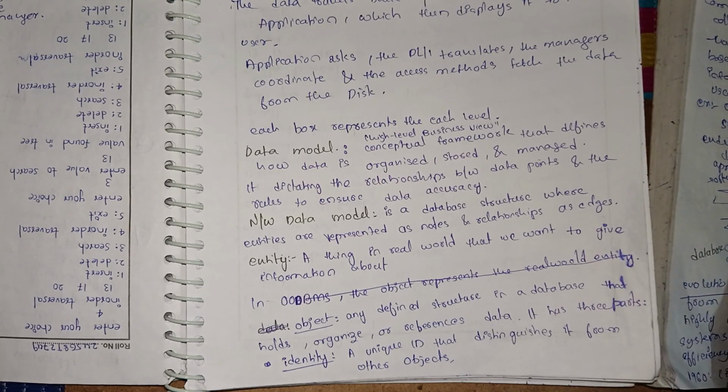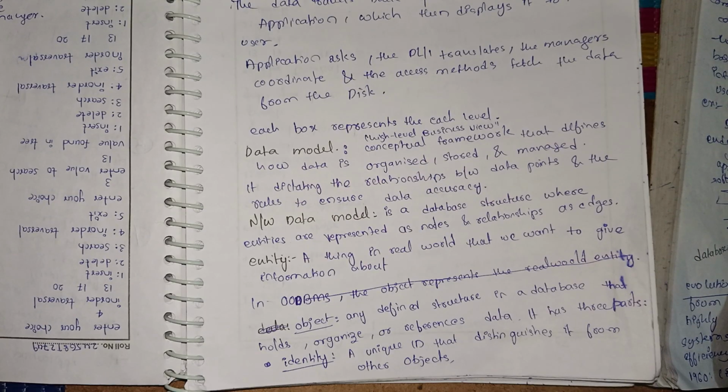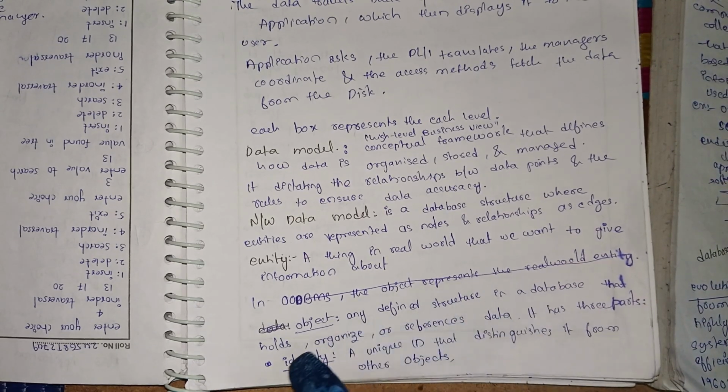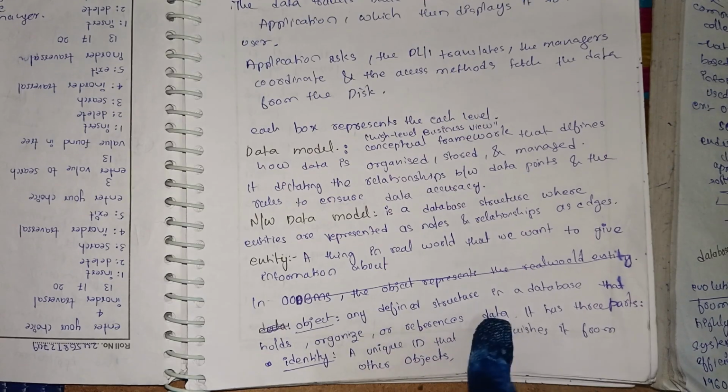And related data means how the pieces of data are related to each other. That is called related data. And here, object is any defined structure in a database that holds, organizes or references data.